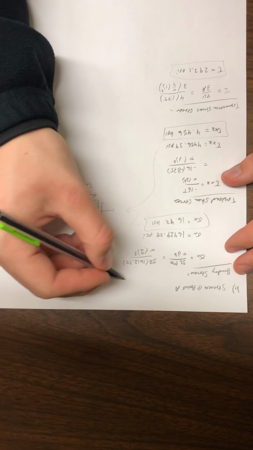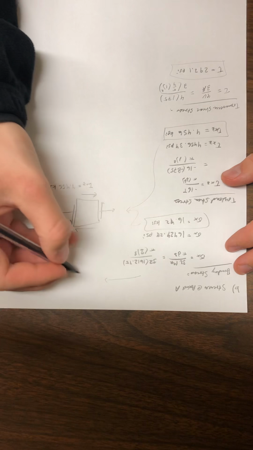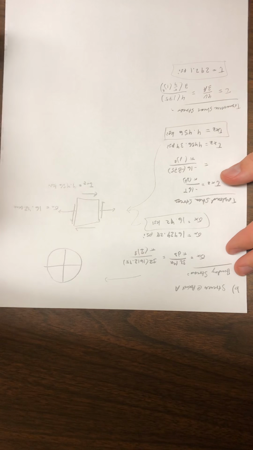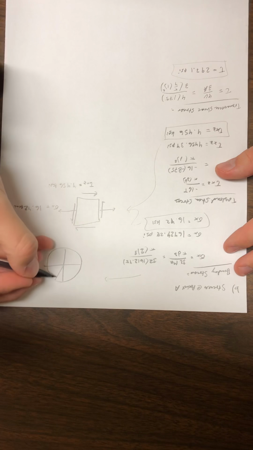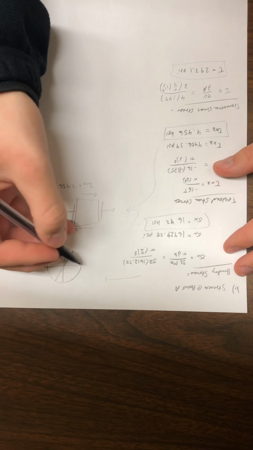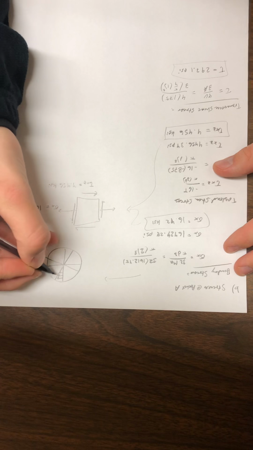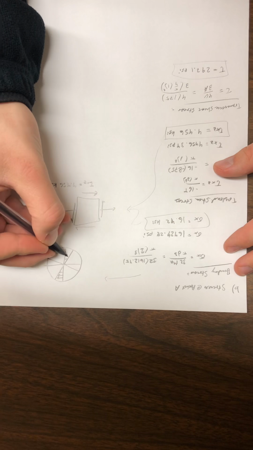And then if we look at the bending, if you look at the cross-section for A, the forces are going to come through these points here and be pushing at that angle theta.